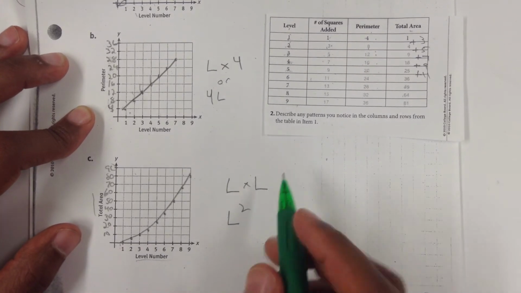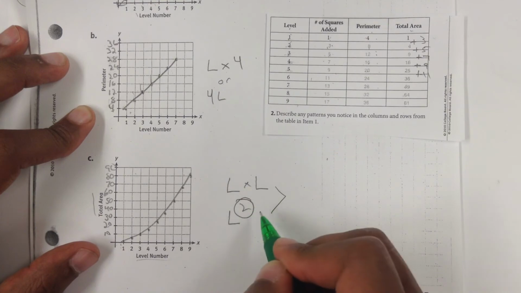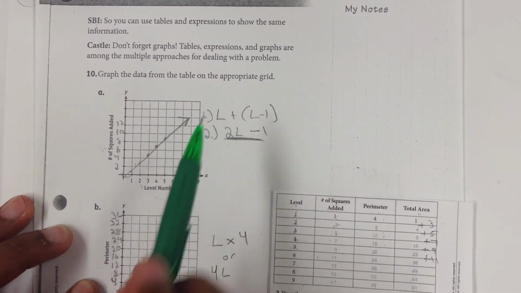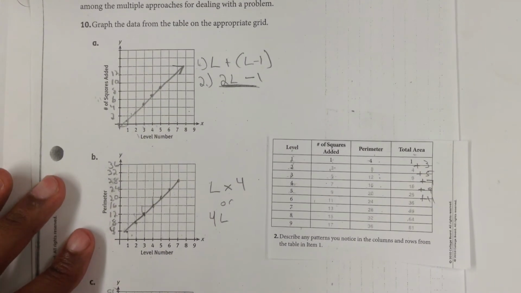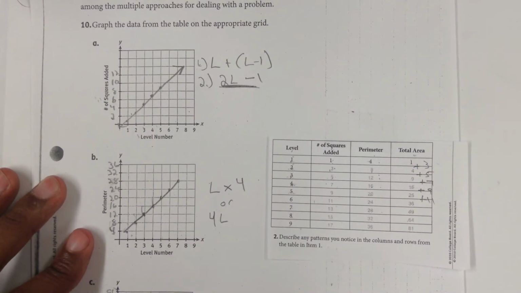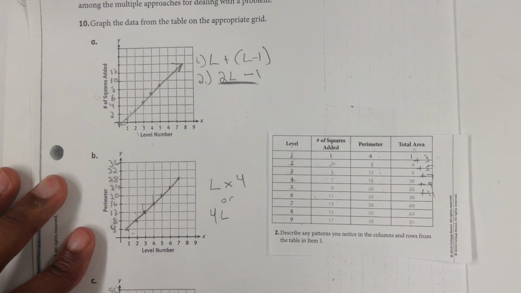And notice, when I have a curved line, I get an exponent. This doesn't have an exponent. This doesn't have an exponent. This up here doesn't have an exponent. But because they're constant, their lines don't have exponents. But when I get this curved line, I start talking about exponents.